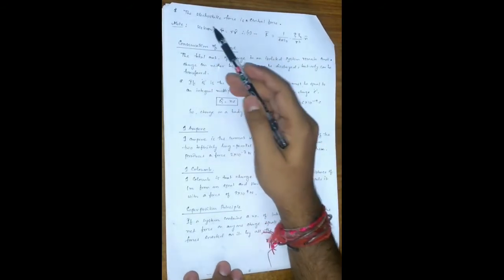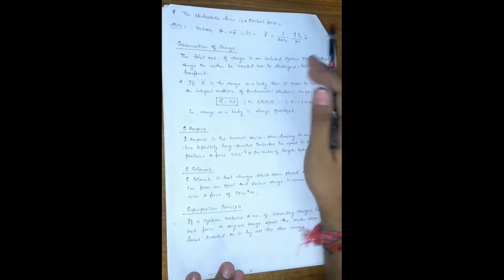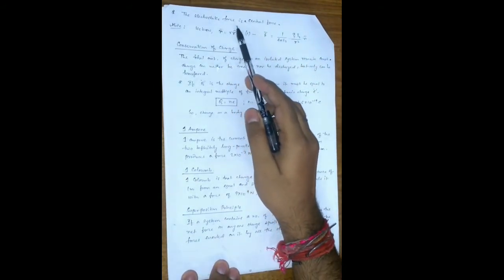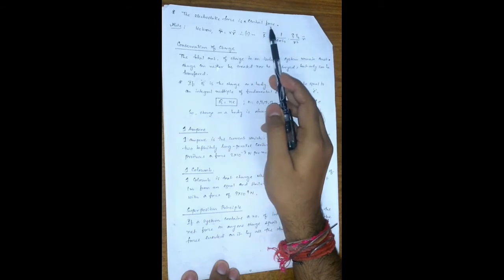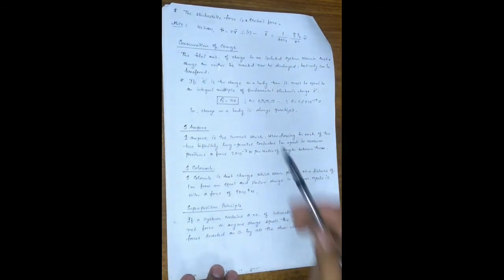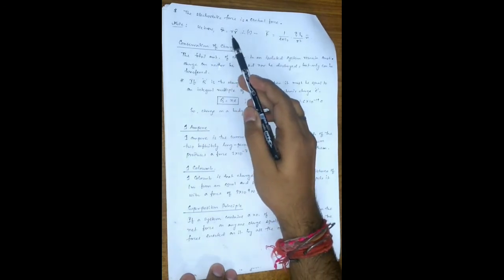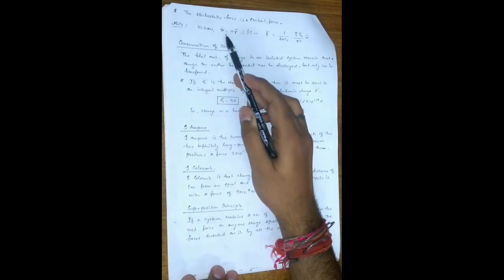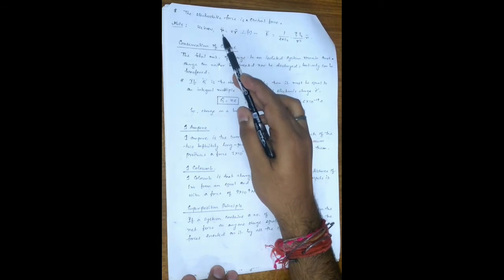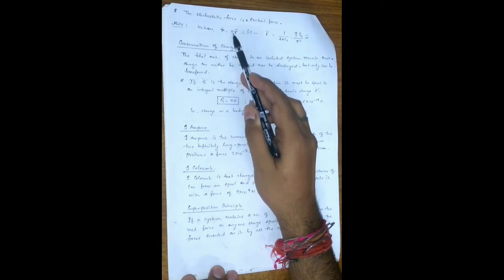So now the electrostatic force or the Coulomb force is a central force. That is, it acts along the line towards the center. Now we have known R vector is equal to R cap times R. That is, the position vector is the unit vector multiplied with its magnitude.